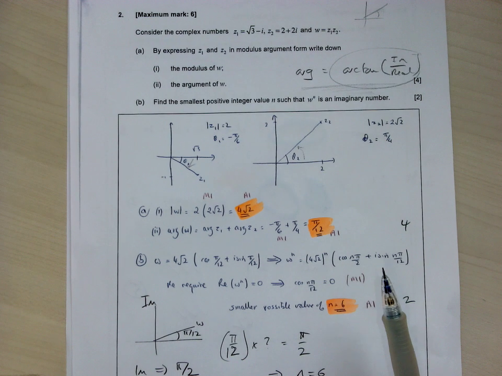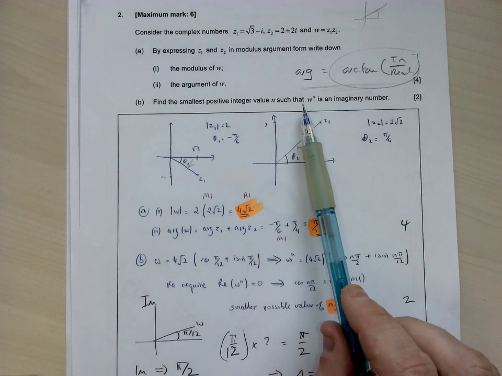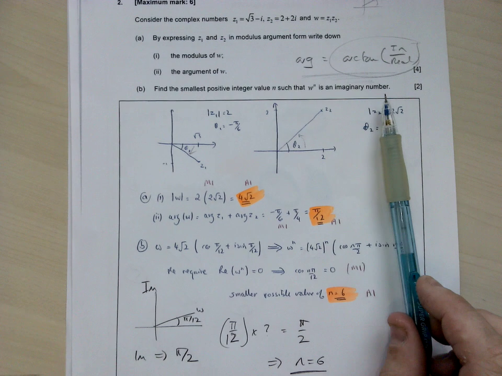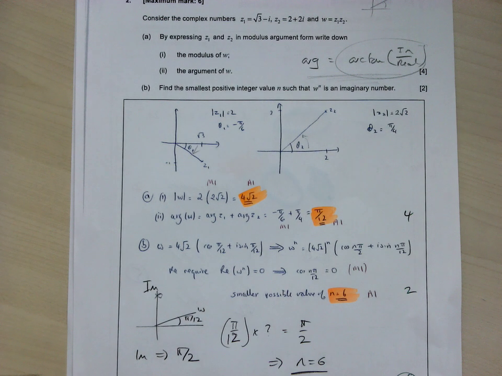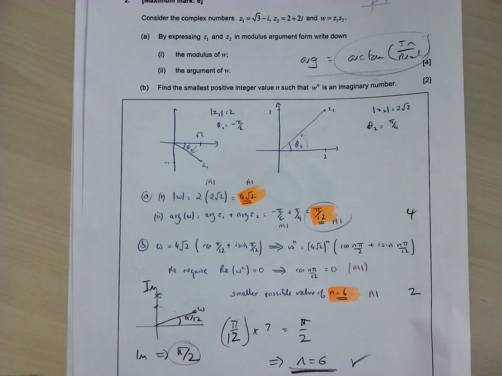For part B, the smallest possible integer value such that w to the n is an imaginary number. By imaginary number, it wants a purely imaginary number. So if I know that the argument of w is pi on 12, I've got to work out how this angle becomes up to here. So I need the argument to become pi on 2. I know that when I raise a complex number to a power, I multiply the argument. So I've got an argument of pi over 12 multiplied by something becomes an argument of pi on 2. I know that that needs to be the power of 6. So n is 6 for my answer for question 2.